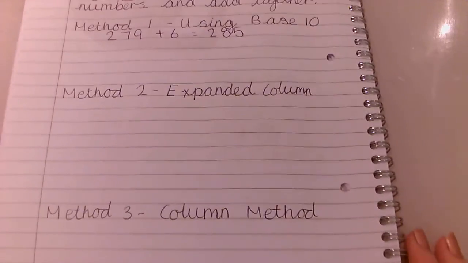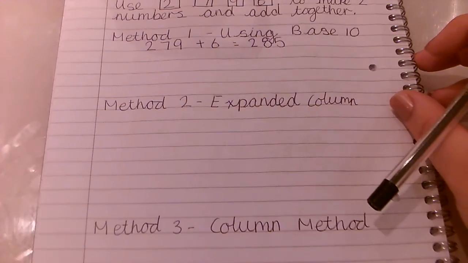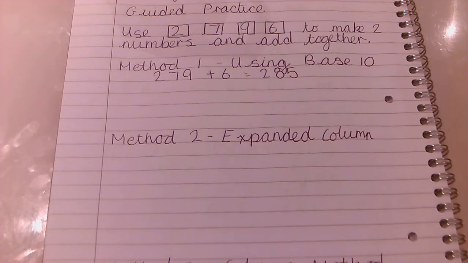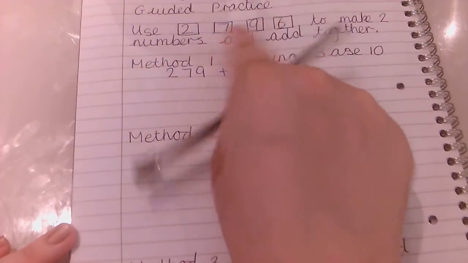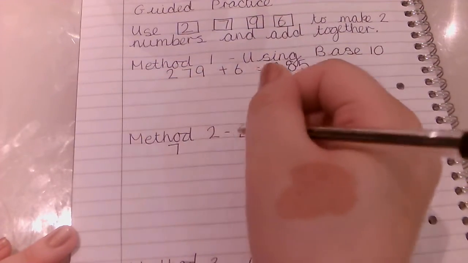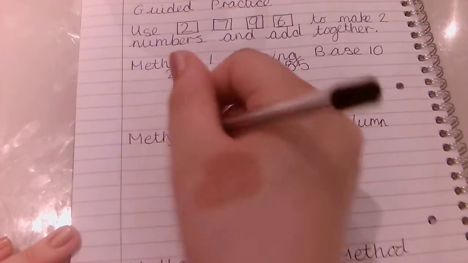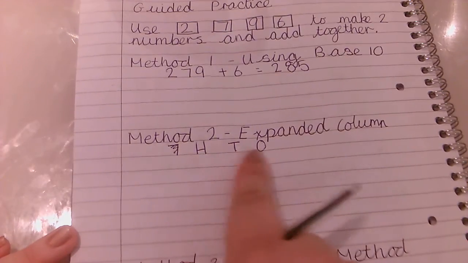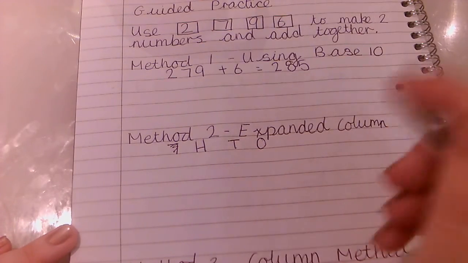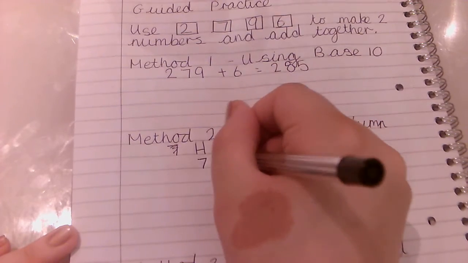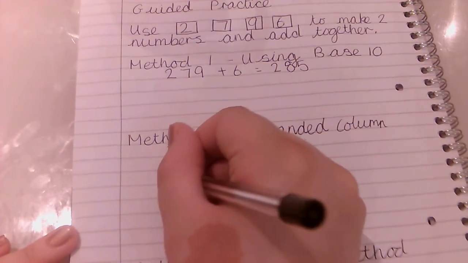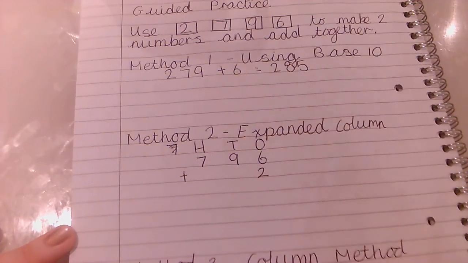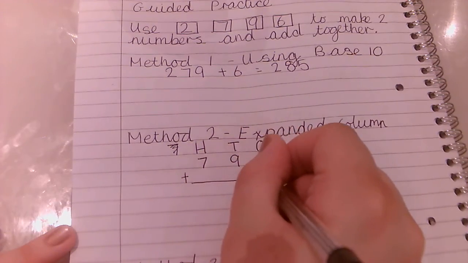Now the next method we're going to use is expanded column method. Now we haven't really used this one in a while, so let's see if you can remember. So we'll just start from here this time. Now column method, remember, we'll put in our hundreds, tens and ones. Sometimes it's easier to write these at the top, just to remember which column you're putting the digits into. So we'll do 796 add 2. Okay, so just be very careful that you're putting the right digits in the right place. I'm going to do a line below.